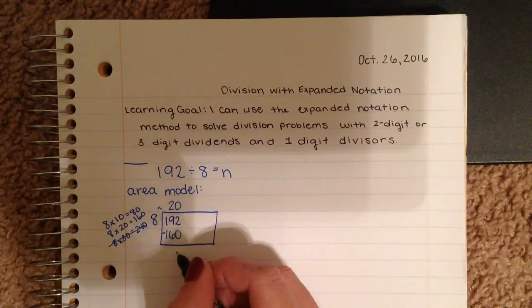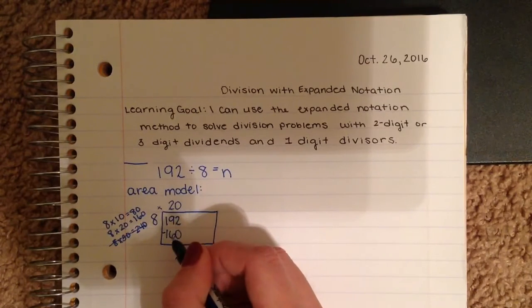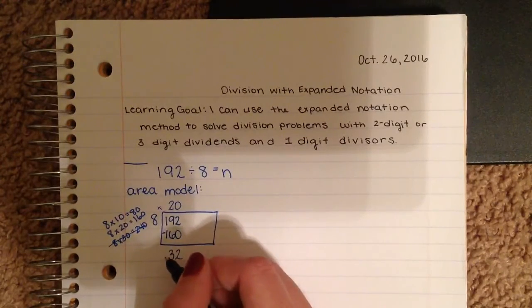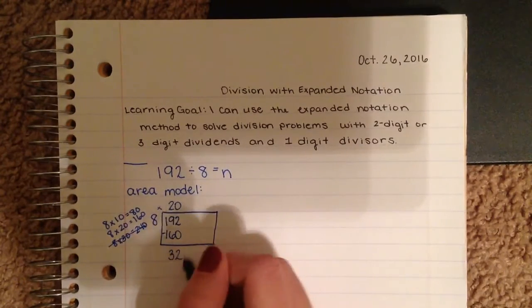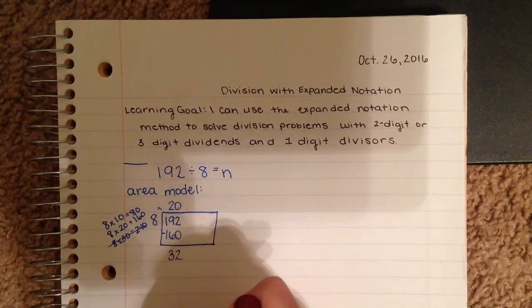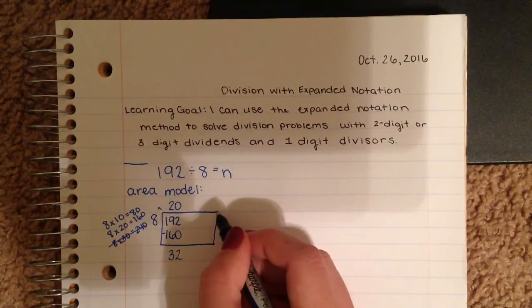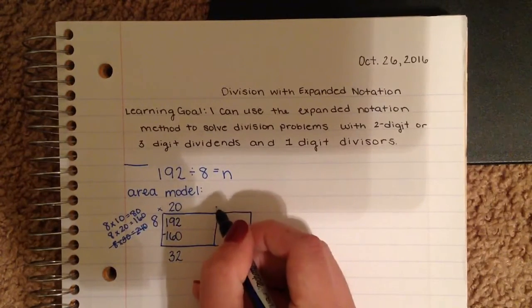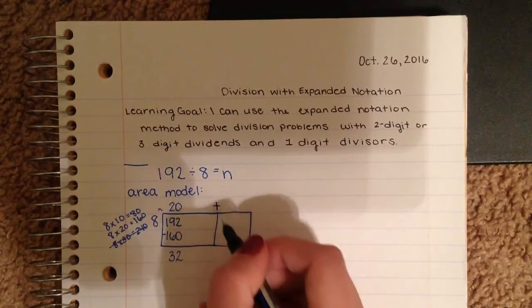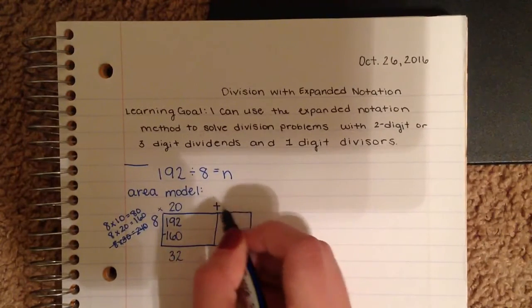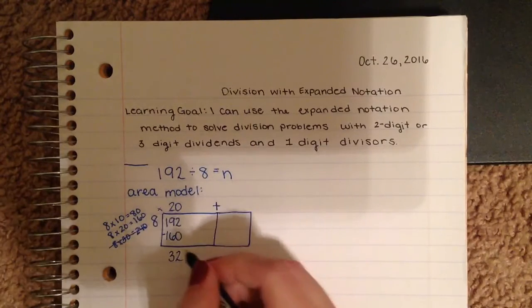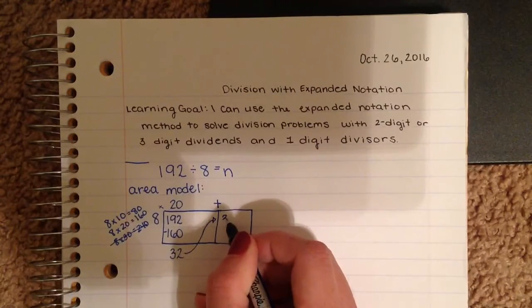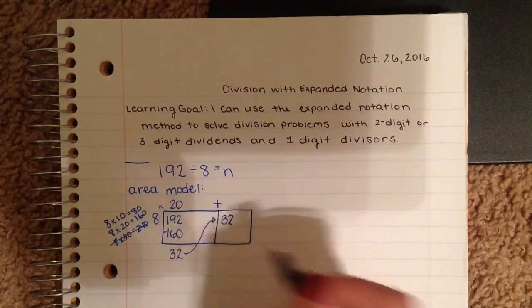2 minus 0 is 2. 9 minus 6 is 3. And 1 minus 1 is 0. So I now have 32 pieces left that I need to distribute, which means that I need to go ahead and tack on a second box. Remember, when I do that, I'm putting an addition sign because I need to add my next part of my quotient. And I'm going to take my 32 and I'm going to move it up to the top of the box. My new dividend is 32.